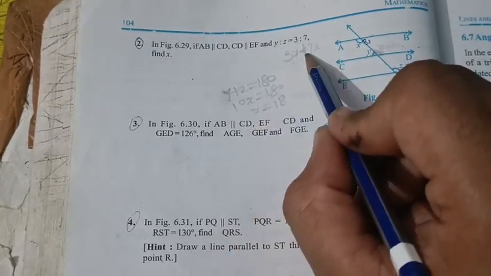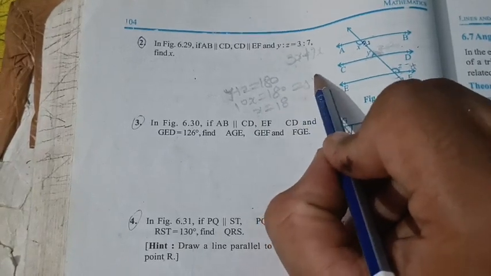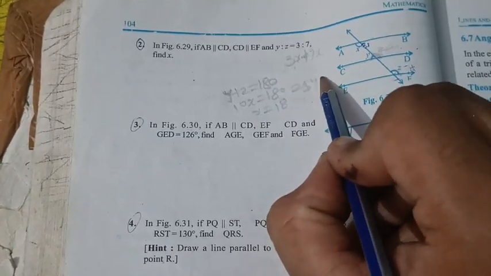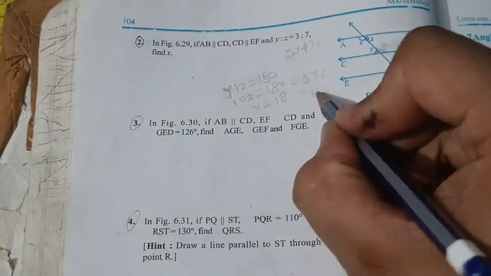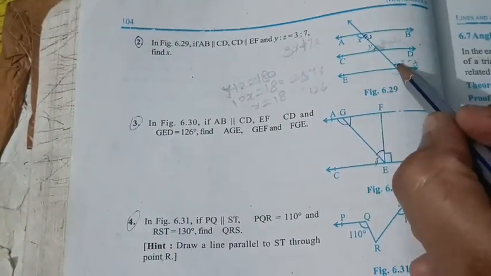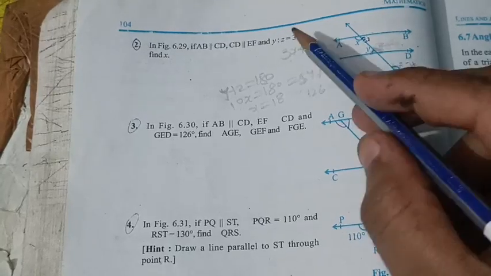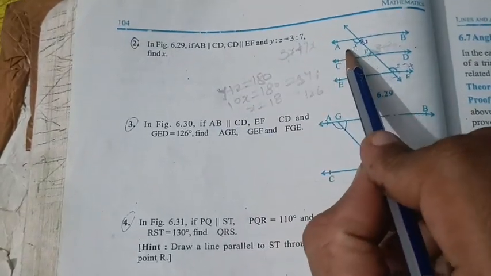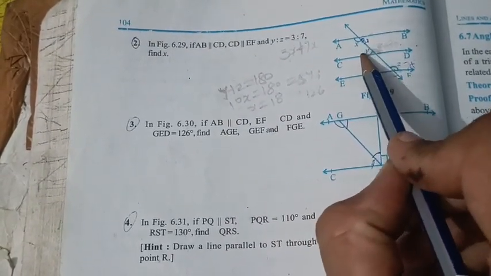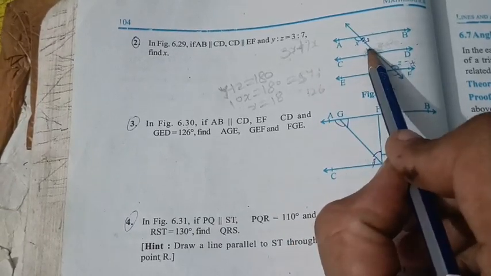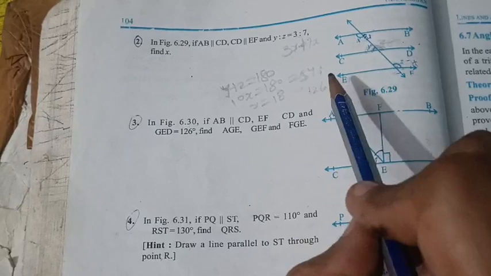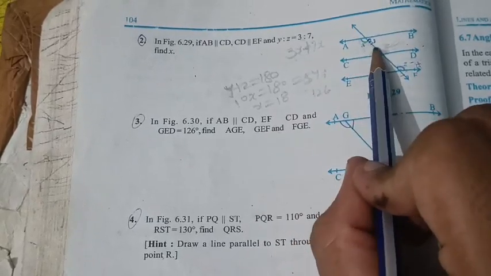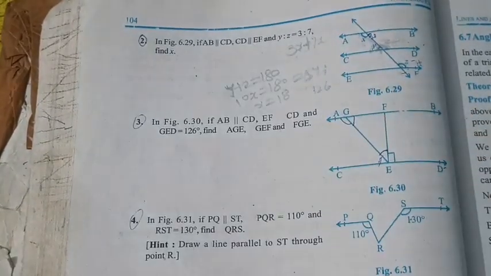So if we put 3 into 18, it is 54, and the second angle is 7 into 18, 126. So angle y becomes 54 and angle z becomes 126. And what about x? Since this becomes 54, the other angle, angle x, becomes 126. Why? Because of the linear pair.